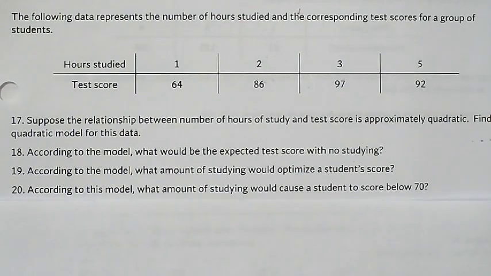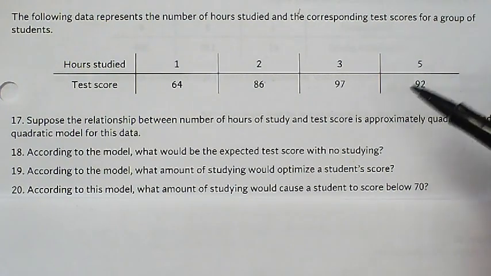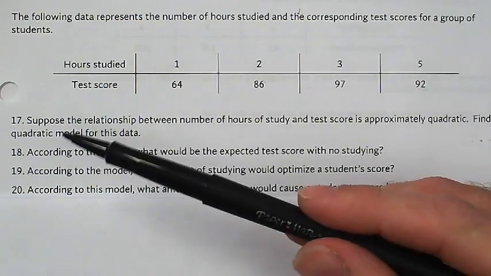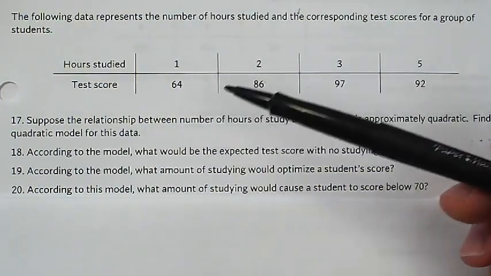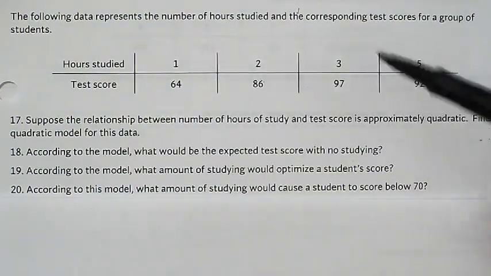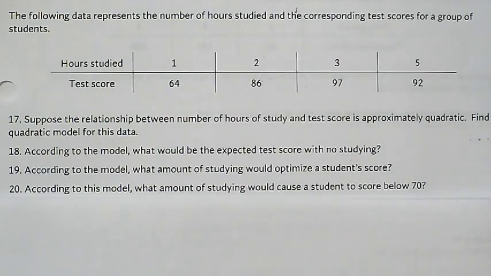All right, the next problem is going to be data representing the relationship between number of hours studied and the corresponding test scores for a group of students. So we've got 4 students. And, okay, I think the idea here is that it's quadratic because more studying is good until a certain point, but then you're not sleeping, and then your score is going to go down because you're spending too much time studying. All right, find a quadratic model for this data.